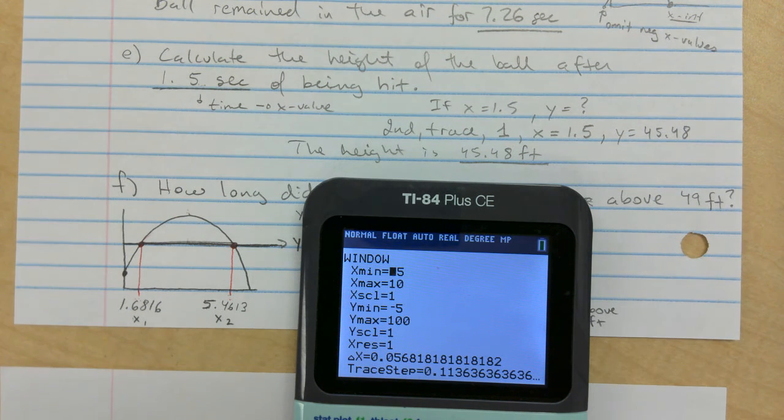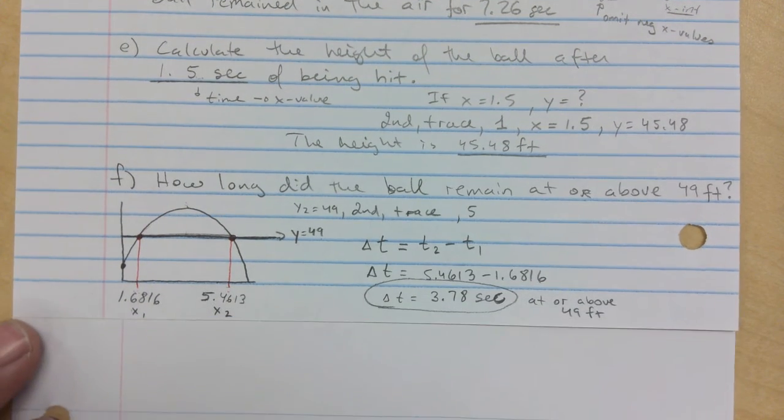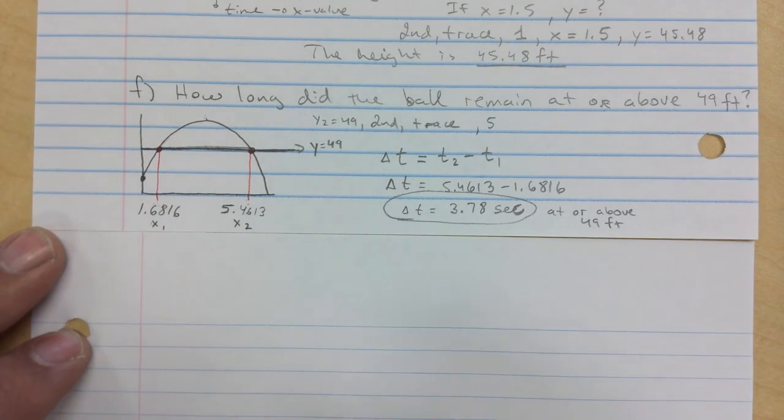But I haven't found a way to make it faster. That's the downside of these colorful ones. The older ones would graph it in a second or less, right? But yeah. All right.